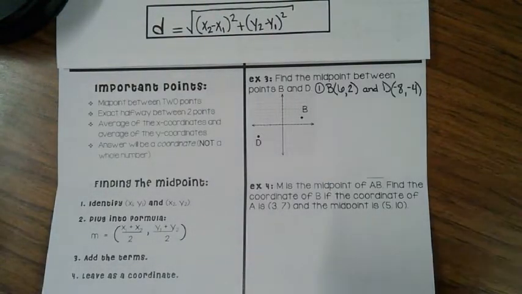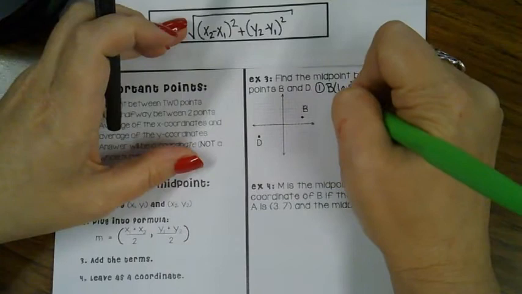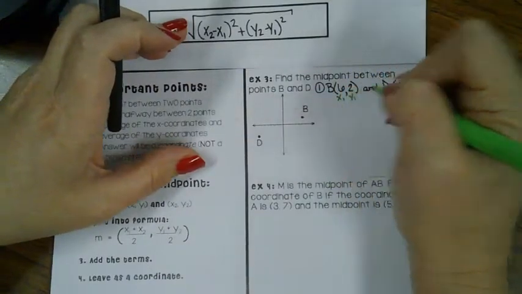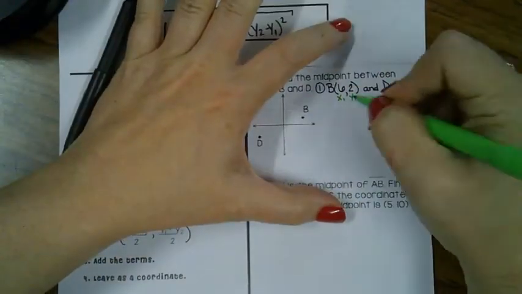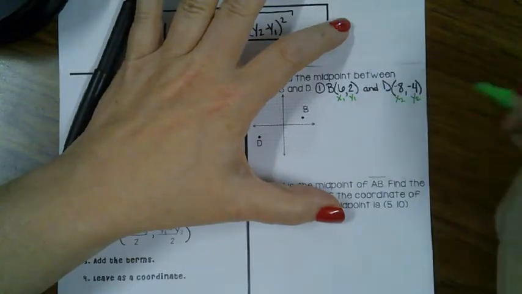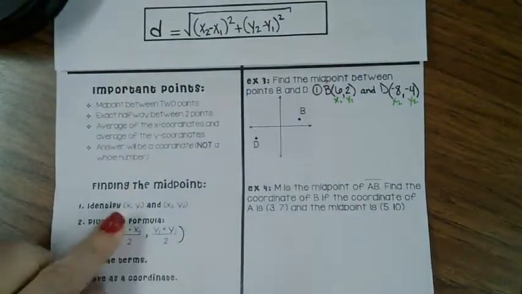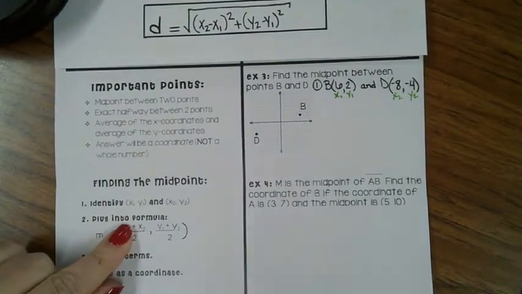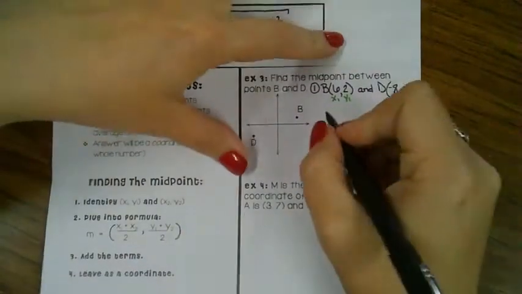If we want to label them with our x1s and our y1s while we're still learning this, it's not a bad idea at all. So x1, y1, x2, and y2. And then step 2 says plug it into the formula.